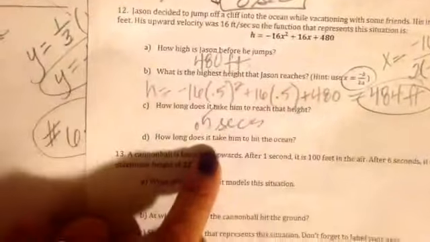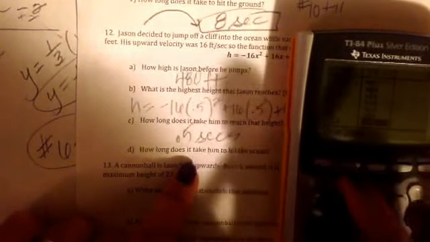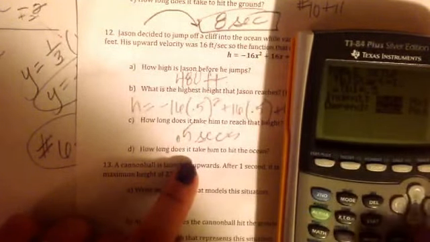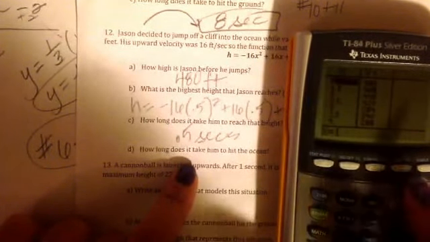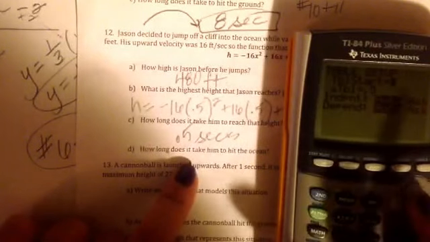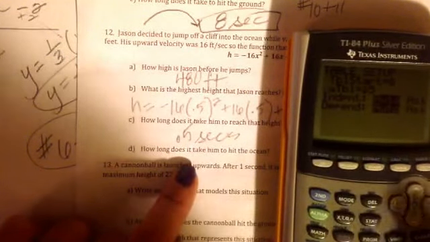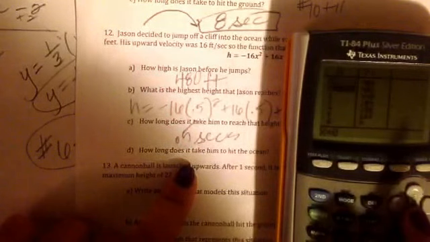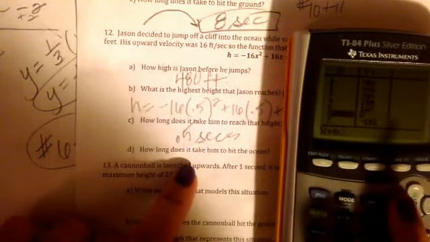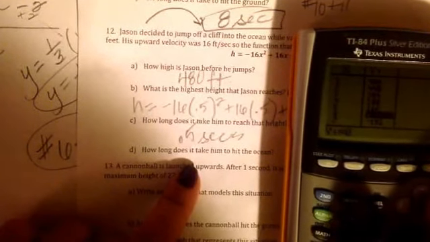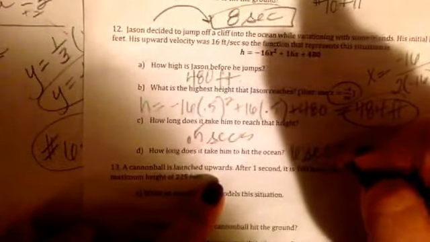All right, how long does it take him to hit the ocean? The ocean, I'm going to assume, is when time is 0. Let me change my table back to go up by 1s. I want my table to go up by 1s. He gets to his 484, and that's what I thought. I thought that we had seen earlier that he landed in the water, which would be at 0 feet at 6 seconds. 6 seconds it takes him to hit the ocean. He was on a cliff 480 feet above the water.